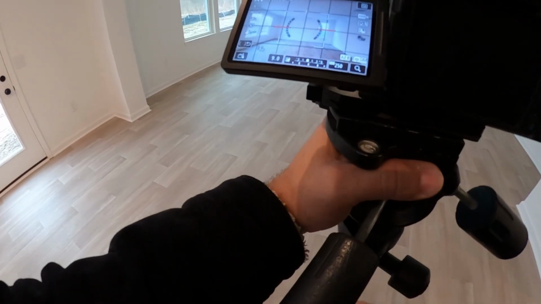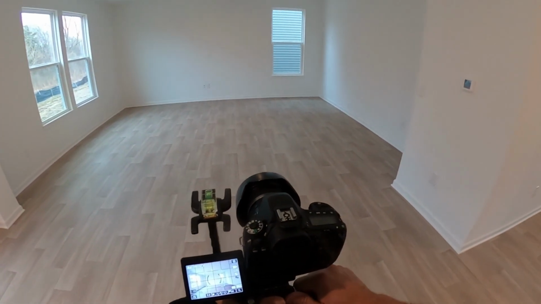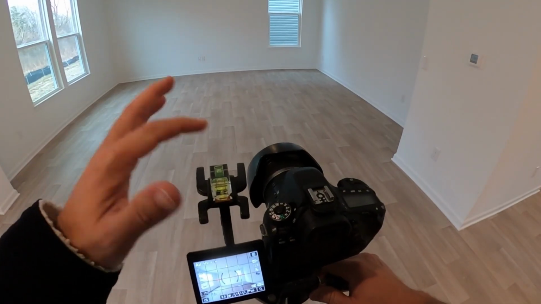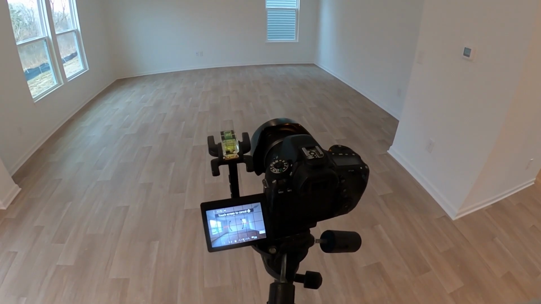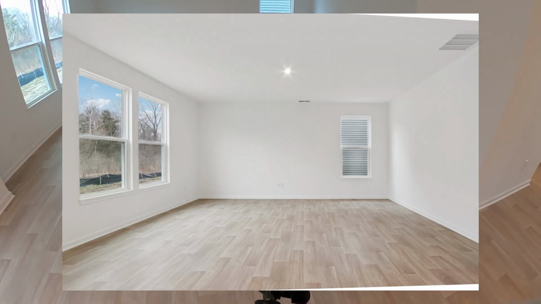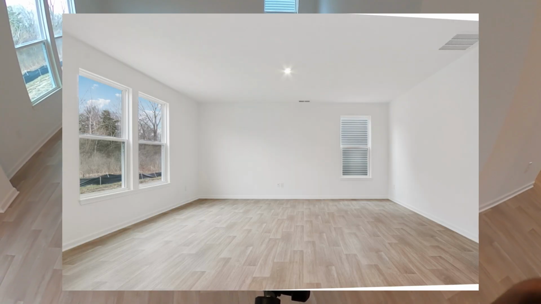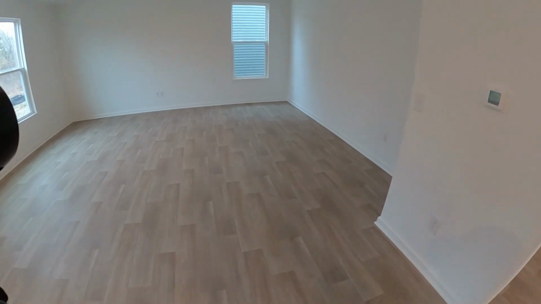Yeah, so straight on. This is what it would look like. I think I'm gonna bring this down now. We don't need it anymore. I think this is it. Okay, so we look like we're leveled, composed, focus, shoot. All right, looks good.